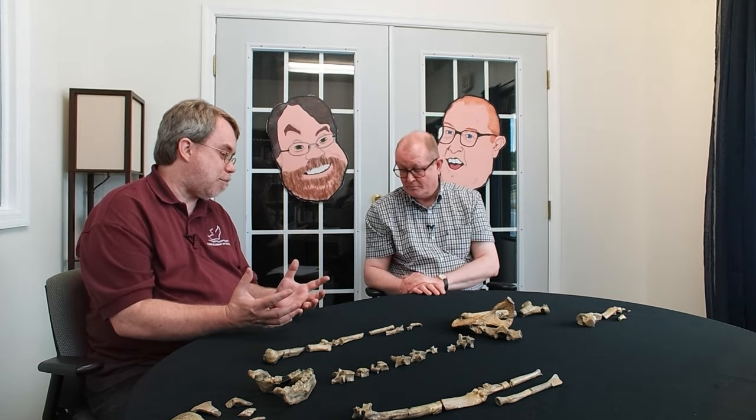it's definitely not flat like a chimpanzee pelvis would be. But it's not really bowl-shaped, not fully bowl-shaped like our pelvis is. It's still kind of flared outward. So it's kind of doing its own thing. So it's neither one.